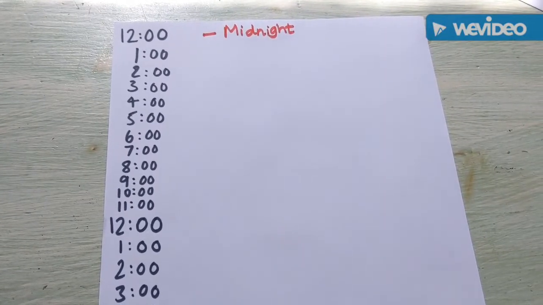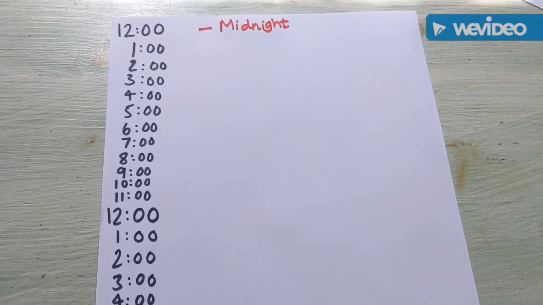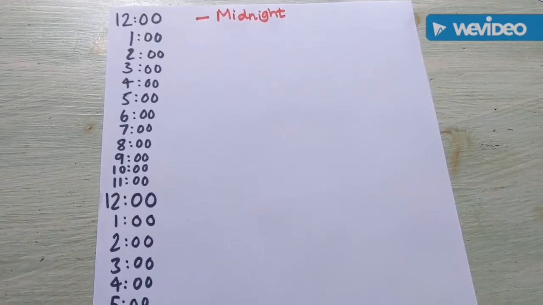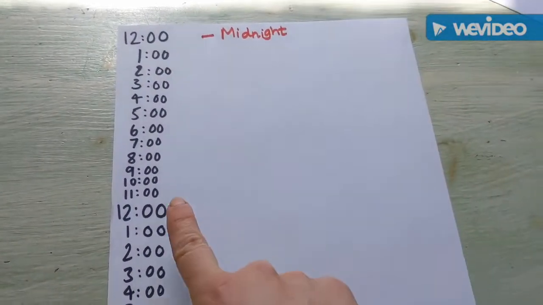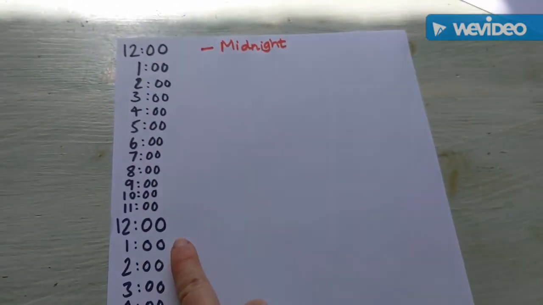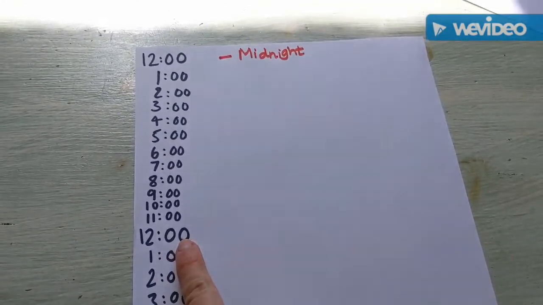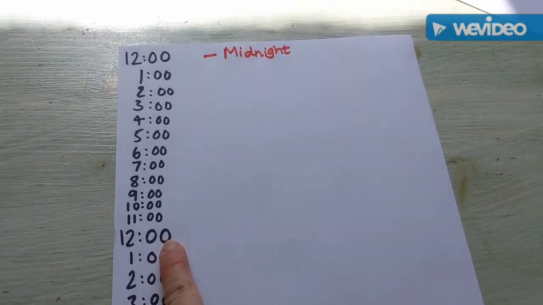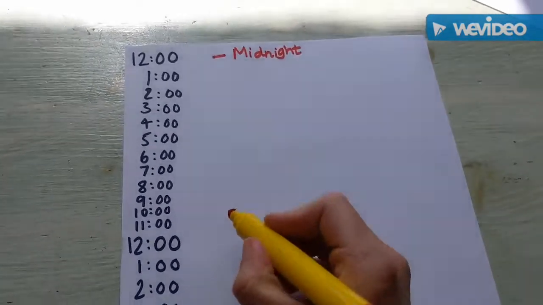We're now going to label 12 o'clock midday, or another word for it is noon. So if that's 12 o'clock midnight, then our other 12 o'clock, as there are just two 12 o'clocks in each set of 24 hours, must be this 12 o'clock here. So this 12 o'clock here, we're going to leave a little gap again, and then we're going to label that midday.